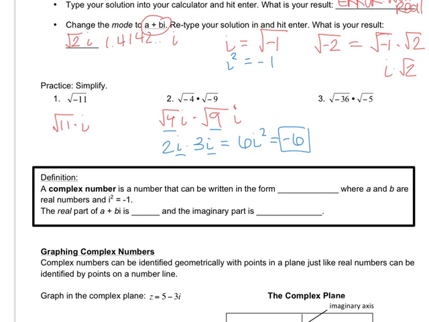And then example 3 is very similar. We've got the square root of negative 36, which is the square root of 36 times i, times the square root of 5 times i. The square root of 36 is 6i, times the square root of 5i.